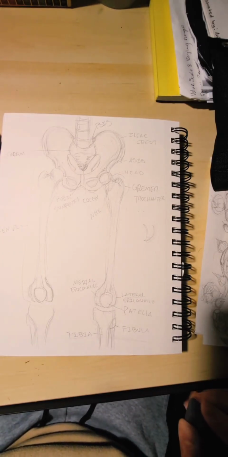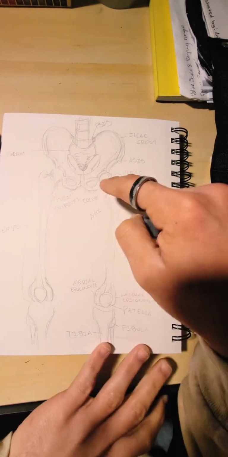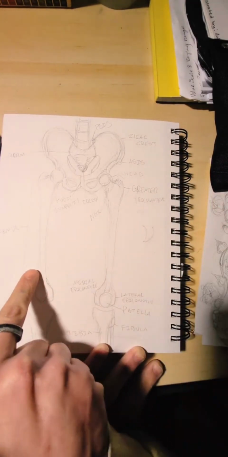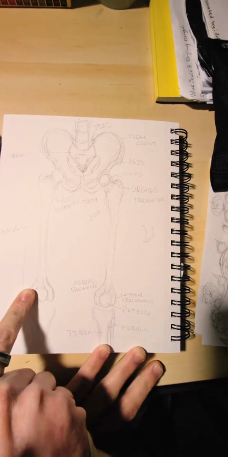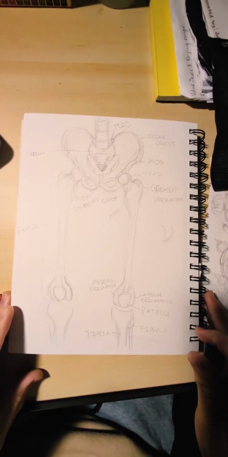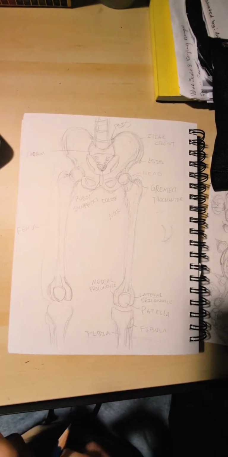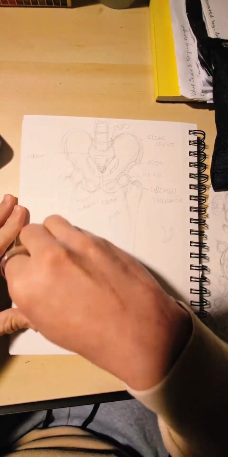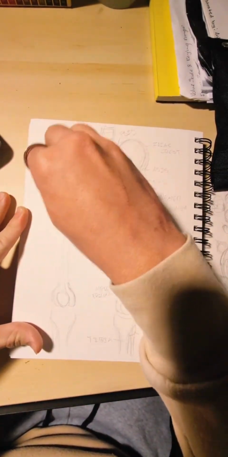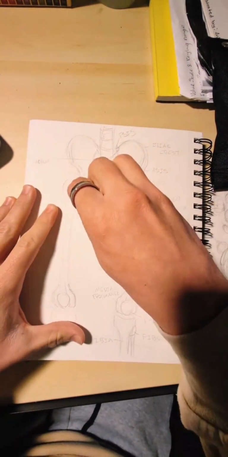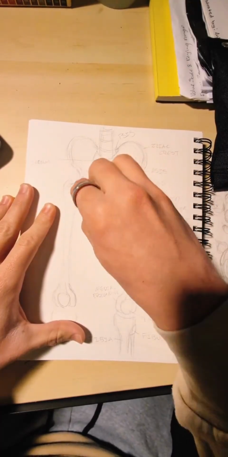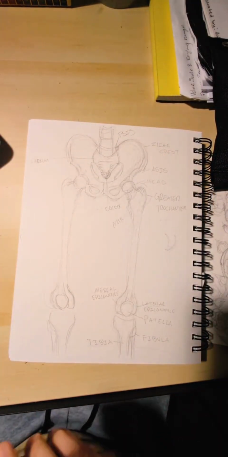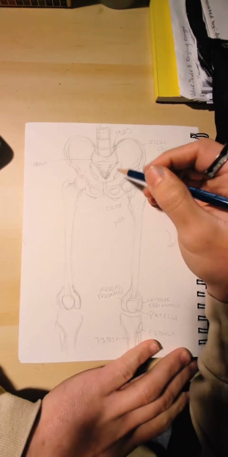All right, so what I'm going to do is leave these labels here, and I'm going to work the anatomy on the left side of the diagram so that we can get a good idea and understand how those muscles interact with the points that I pointed out and how they attach, how they flow.